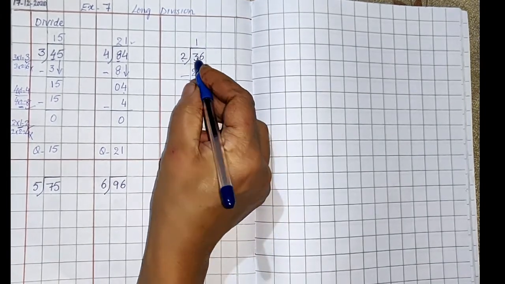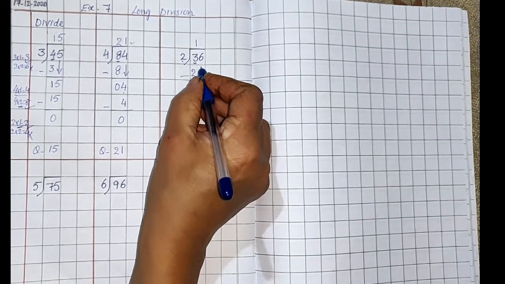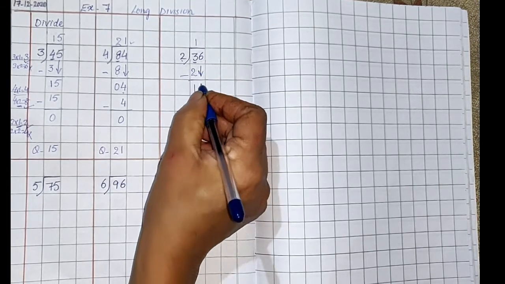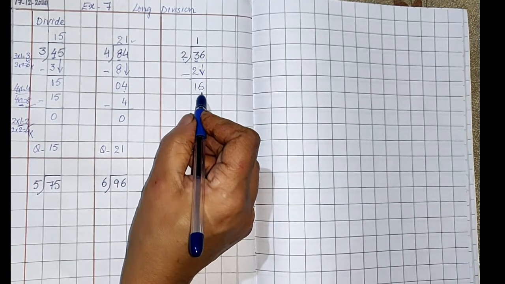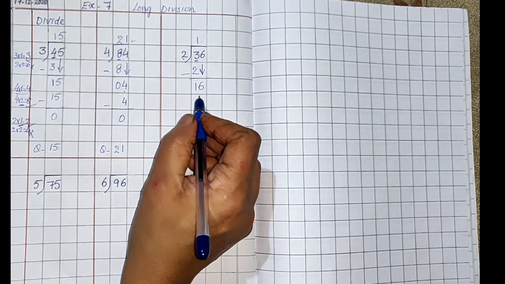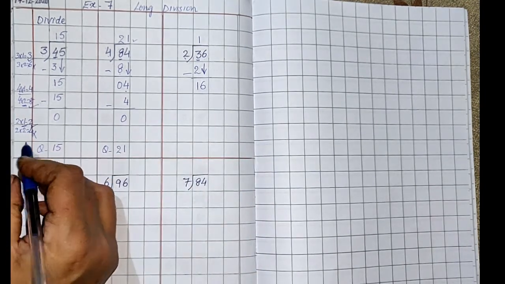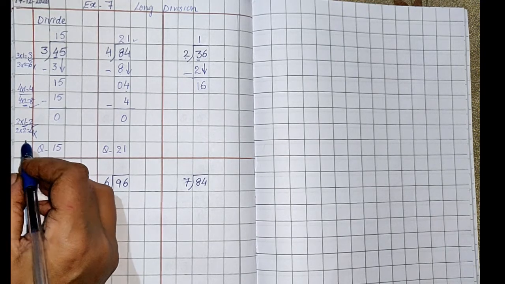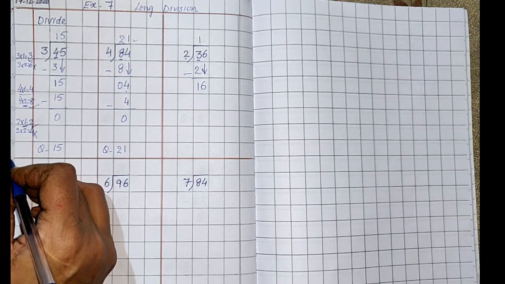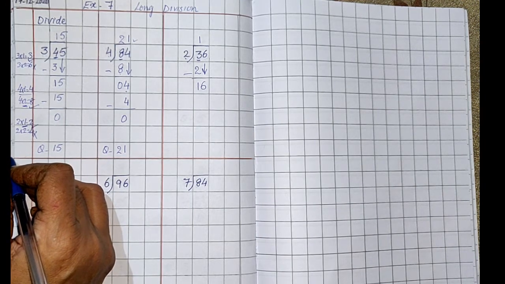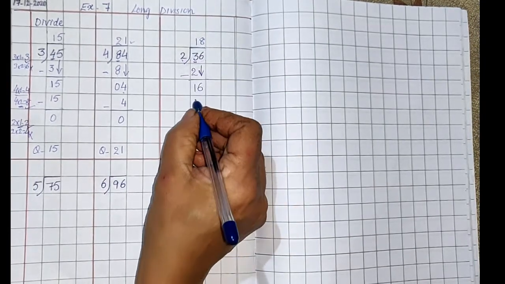Now do minus. 3 minus 2 is 1. Your next number is 6. So bring down that 6 here next to the remainder. Now what is the number here? 16. So in 2 table 16 is there. Just read the table till you get 16. 2 ones are 2, 2 twos are 4, 2 threes are 6, 2 fours are 8, 2 fives are 10, 2 sixes are 12, 2 sevens are 14, 2 eights are 16. So how many times is it going? 8 times. 2 eights are 16.